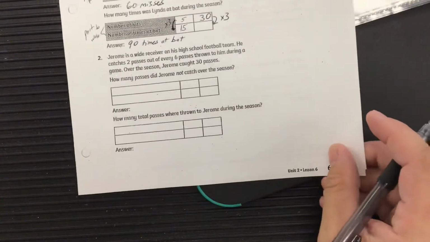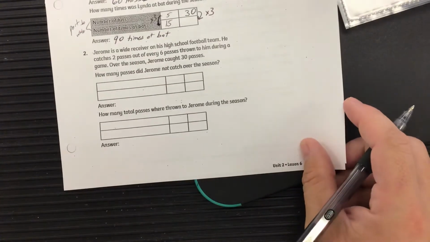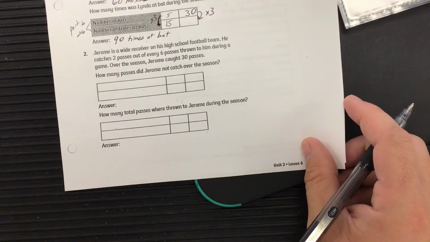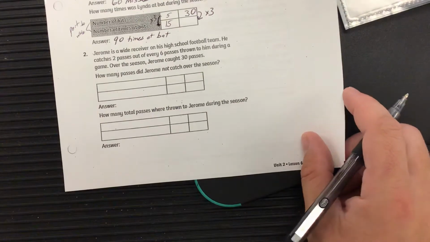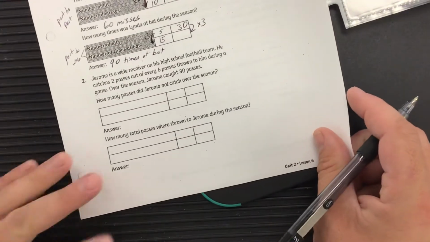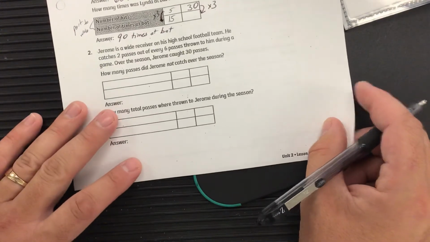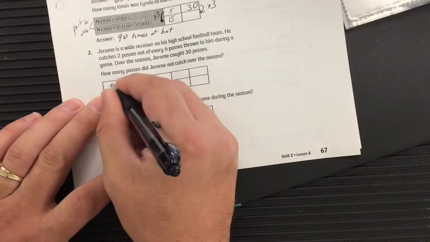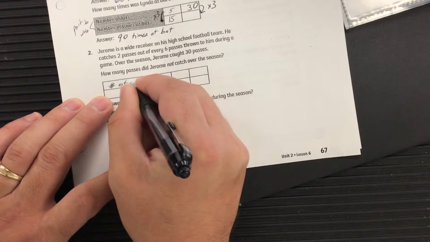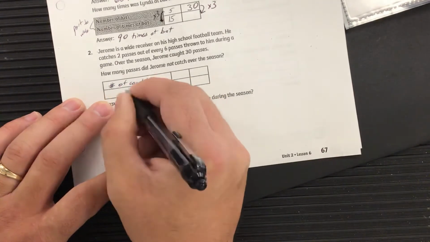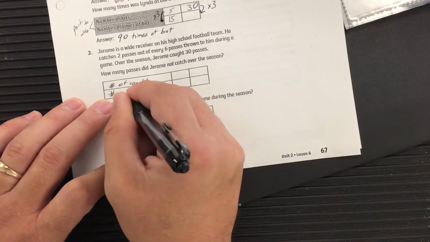Okay, number 2. Jerome is a wide receiver. Catches 2 passes out of every 6 thrown to him. Over the season, he caught 30 passes. Better than me. So, here we need to label it. We're going to do number of caught, number not caught.